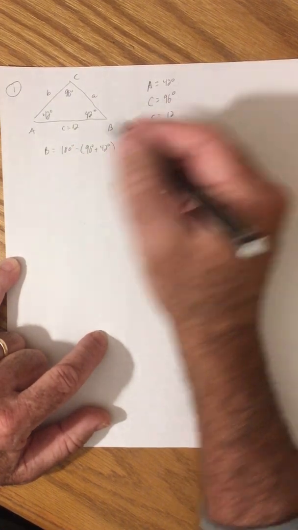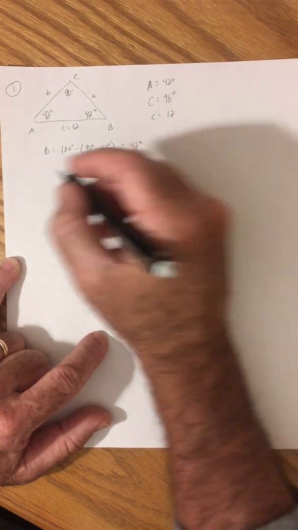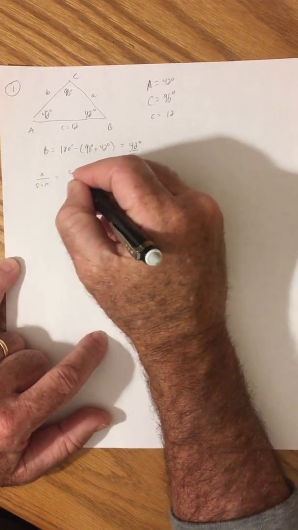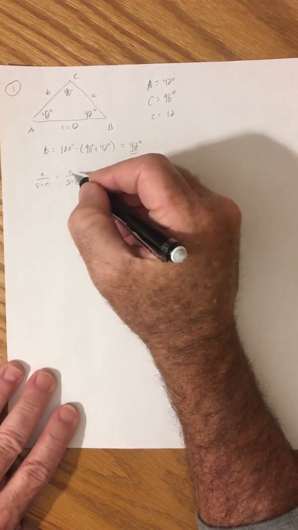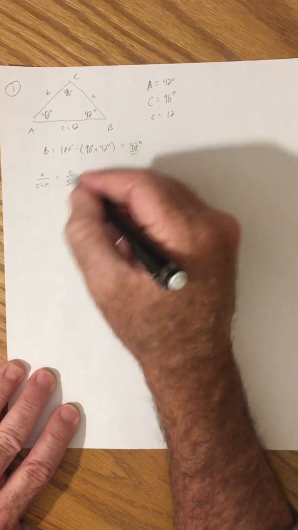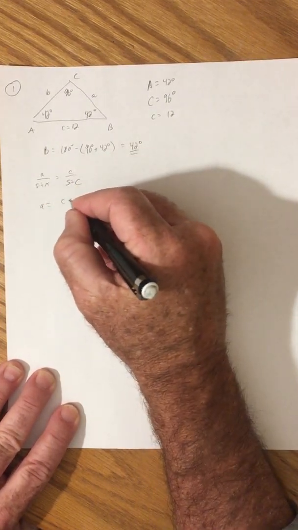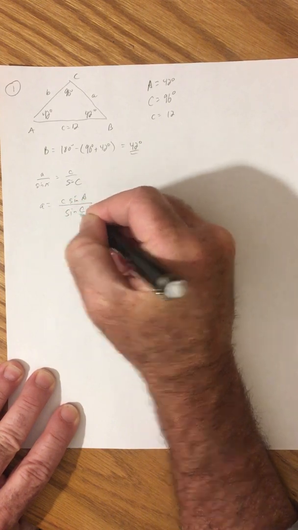So we write the law of sines, and we have to use C. Remember that, because that's the only side we actually know. So I write A over sine A is equal to C over sine C. Now, isolating this for A, the only thing I have to do is multiply both sides by sine A. So it looks like this: C sine A over sine C.